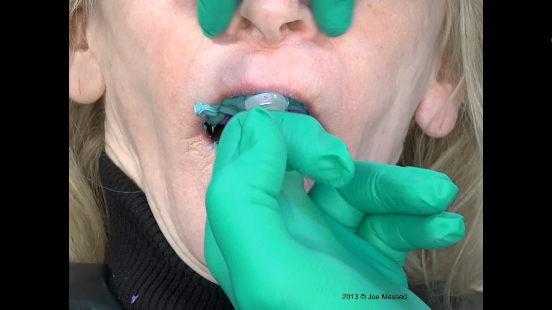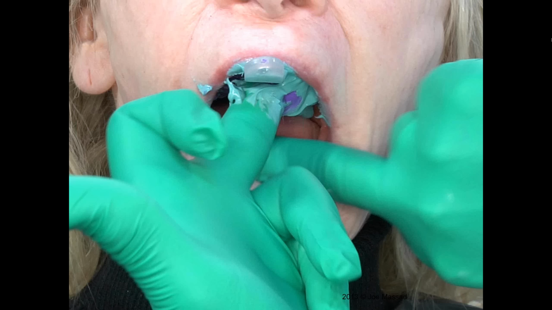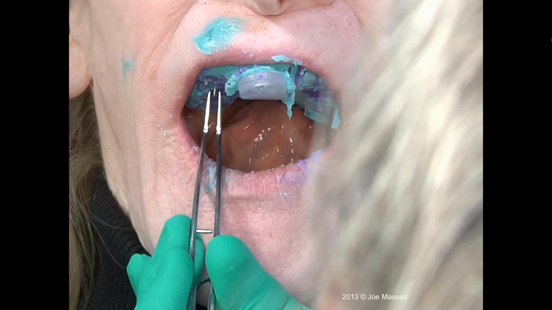Now we're removing these. And now we're going to deliver the tray impression. Now, you see a very nice impression, very little voids in here, and I've captured everything I want. We're going to make a soft tissue model now.